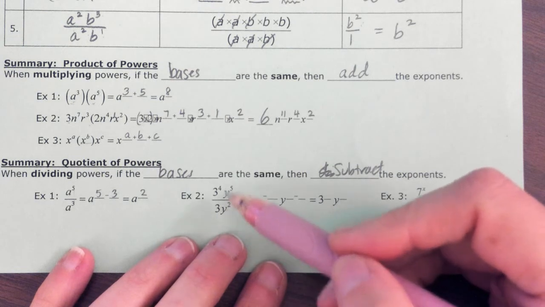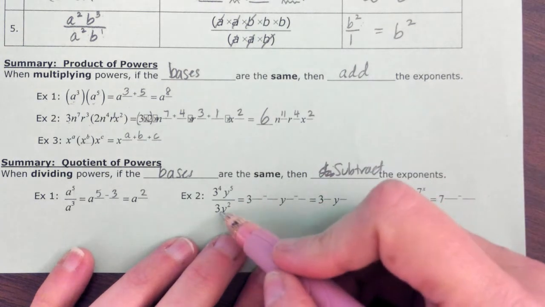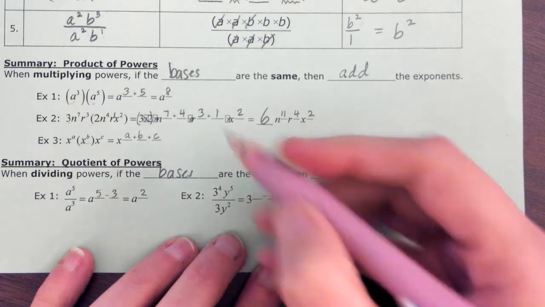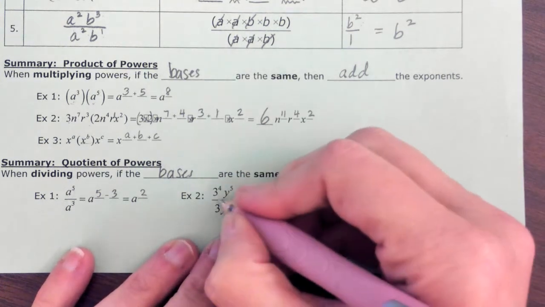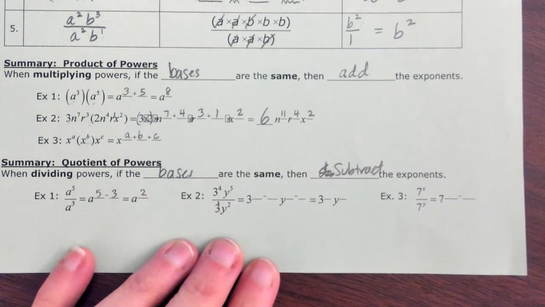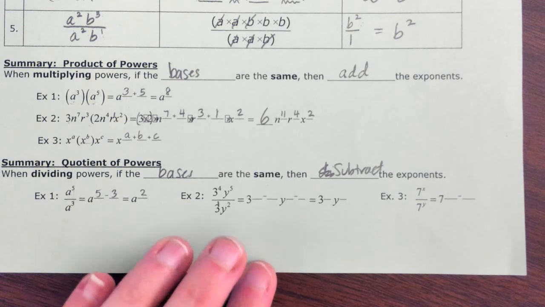Again, you're going to use that same rule. And just as a reminder, if you don't see an exponent, what do we put next to it? We put a 1. So even though this just looks like a regular 3, we can put 3 to the first there as well. Okay, I want you guys to try this problem.